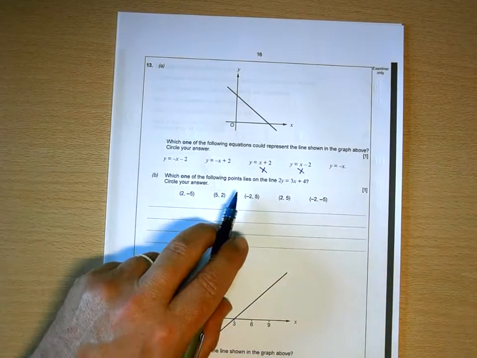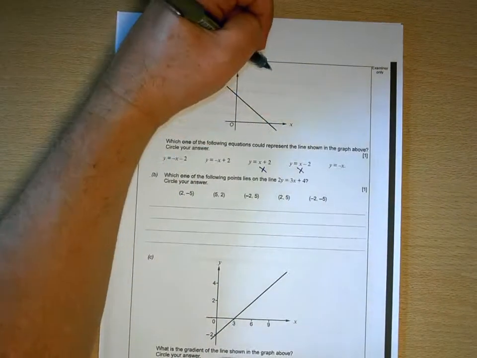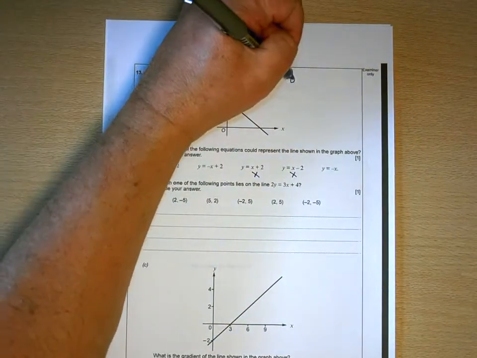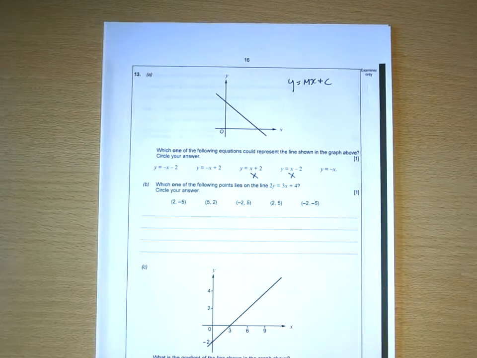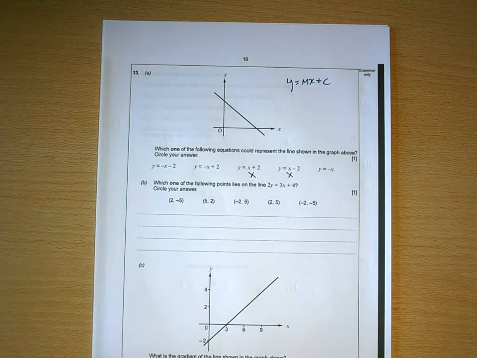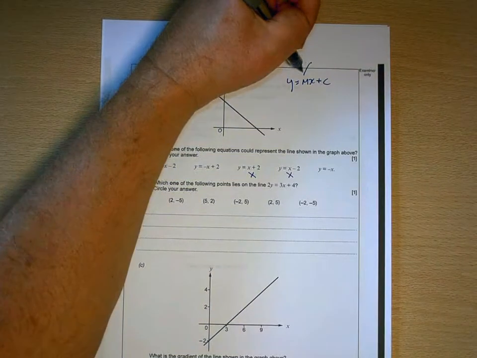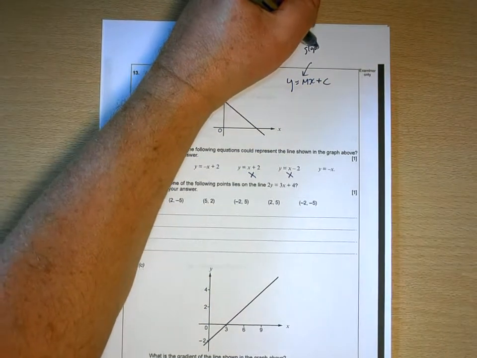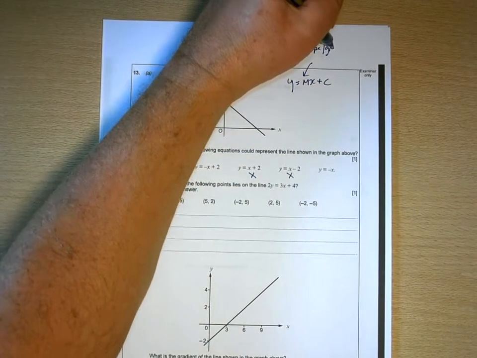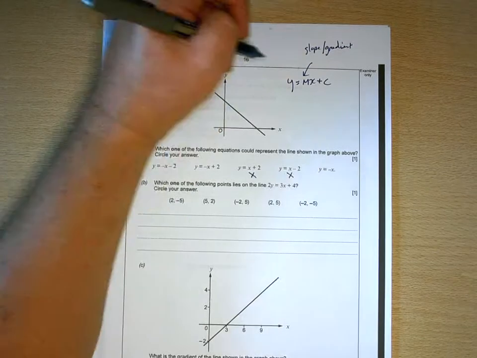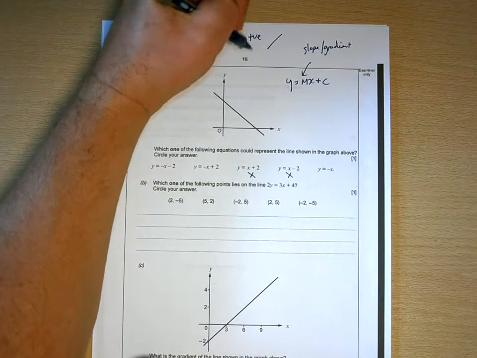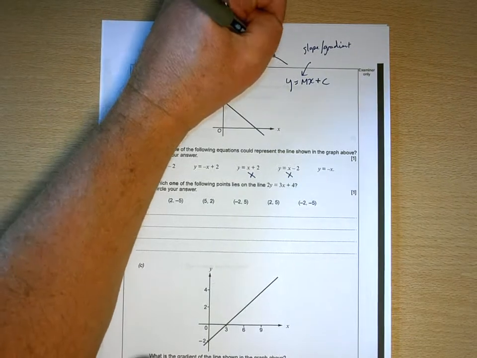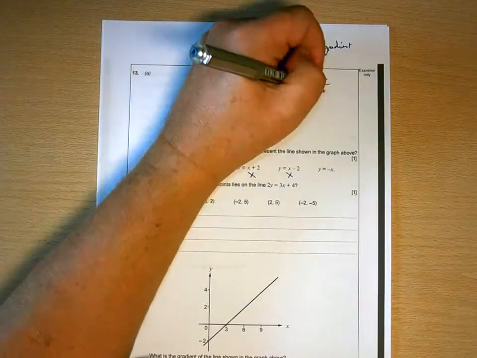The other part of the equation of a line, which in general form, when we teach it, we write it like that: y equals mx plus c. That's the slope, gradient. It's positive for an uphill slope, it's negative for a downhill slope.